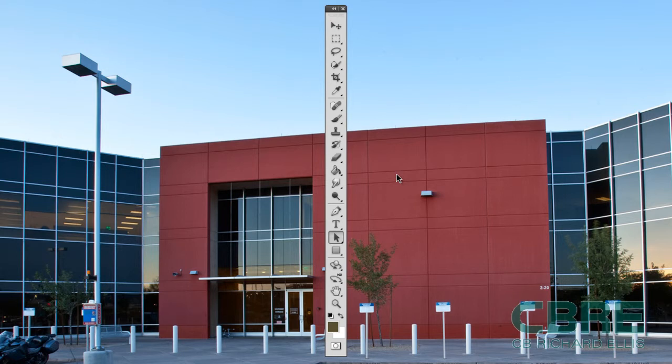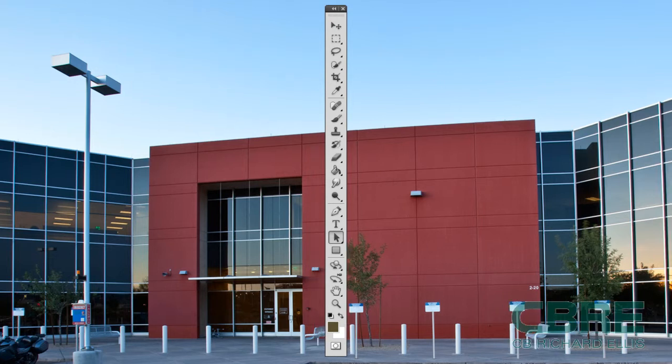We have the eyedropper tool, which samples color in an image, the color sampler tool, which displays color values for up to 4 areas, the ruler tool, which measures distance, location, and angles, the hand tool, which moves an image within its window. The zoom tool magnifies and reduces the view of an image, and the count tool counts objects in an image, and that only applies to Photoshop Extended. So if you're using the standard version, this tool is not available to you.